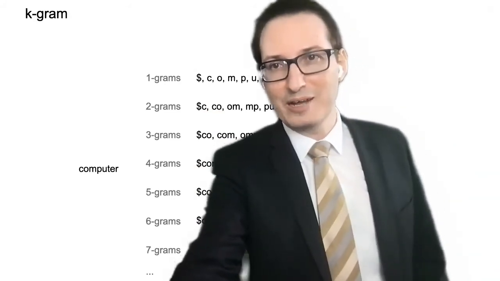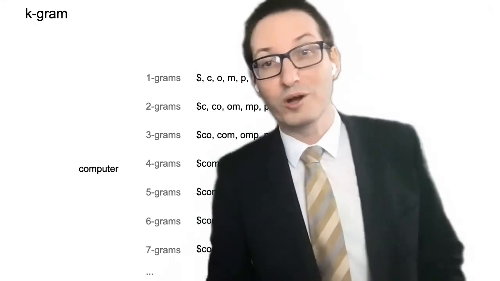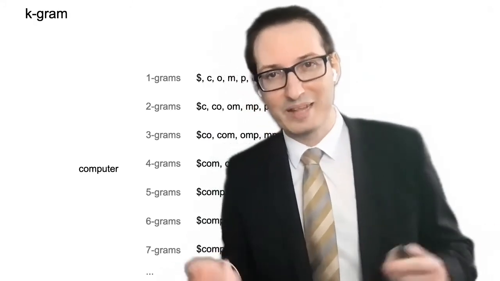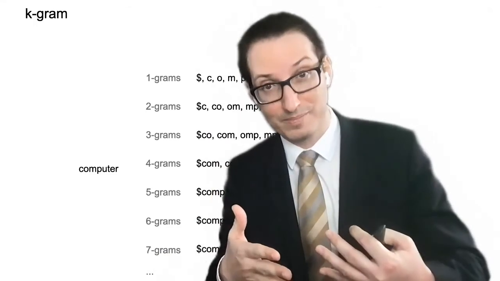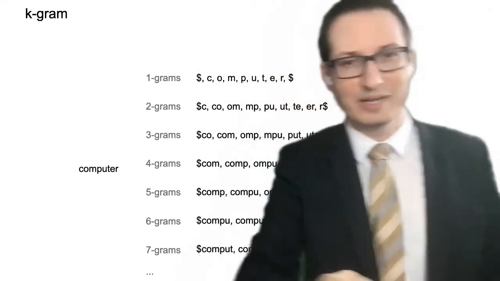Again, this is very similar to the biword, 3-word and 4-word indices that we saw earlier, except that now it's not about words, it's about letters. But otherwise, it's the same idea.